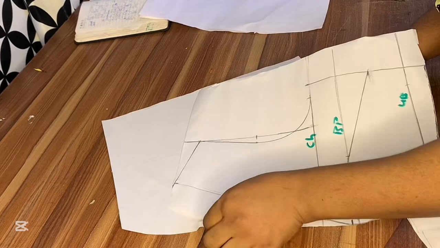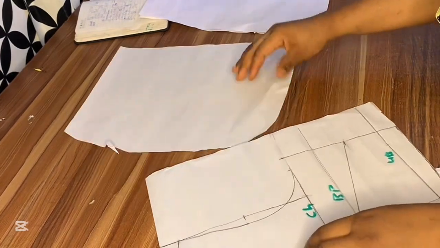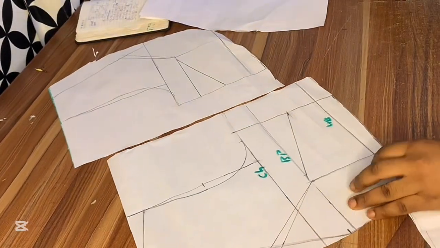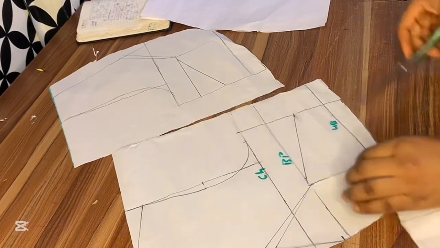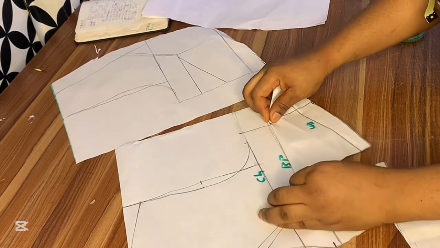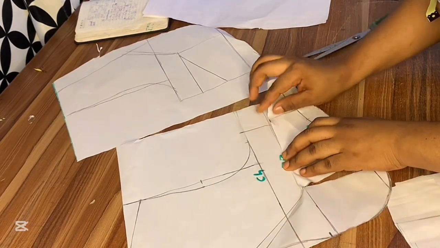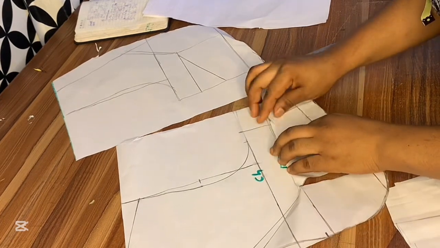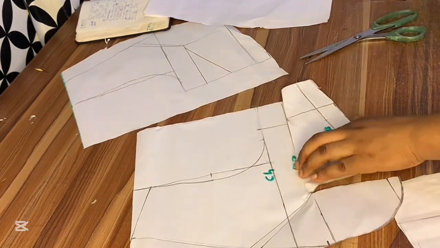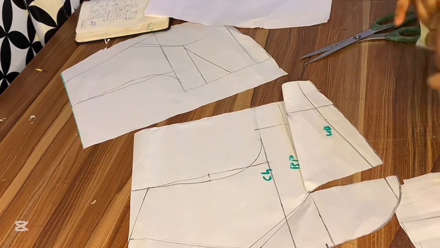So the first thing I'll be doing is to close the bust dart. So I will slash the waist dart open so that it can enable me to close the bust dart. So I will close it up this way. So after measuring it, together, I'll use my masking tape to tape it down.